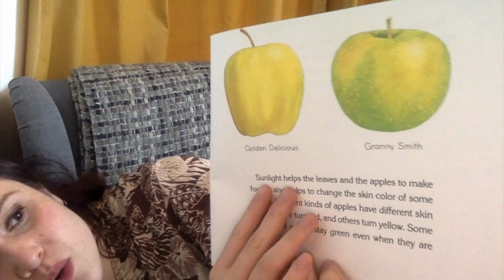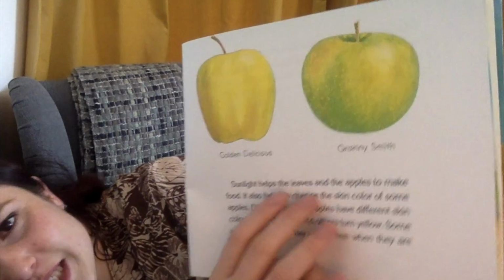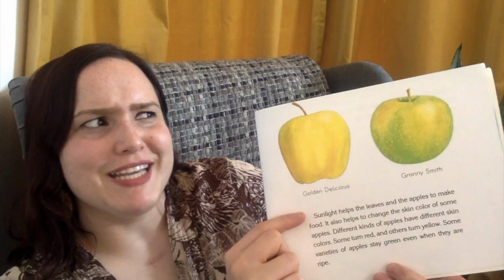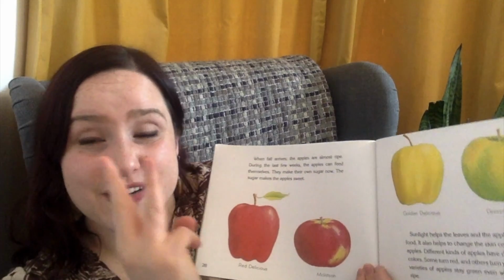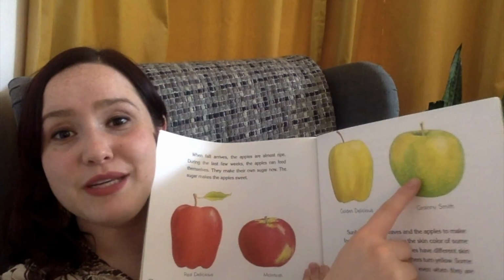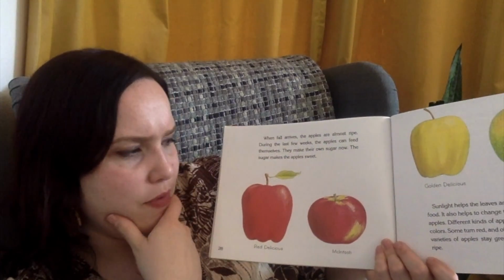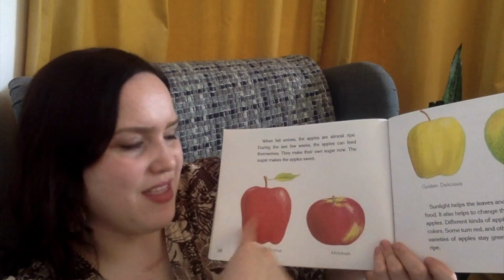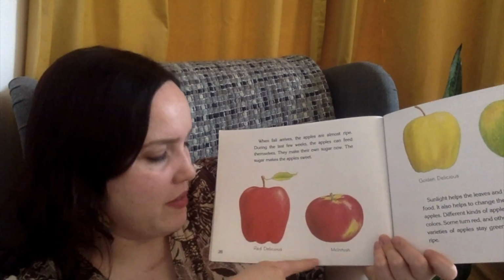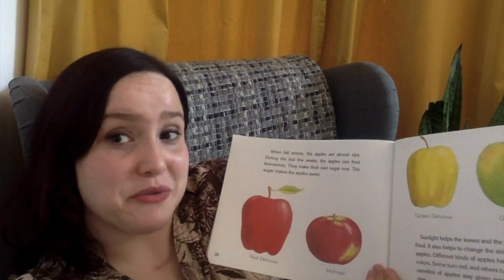Ooh, there's a couple other types of apples up here. There's Golden Delicious and Granny Smith. Hey, wait a second. In the beginning of our science unit, when we were still in school, we did a taste test of 3 different kinds of apples. We had green apples, yellow apples, and a red apple. I think it was a gala apple, so it wasn't either of these, but it was also red.